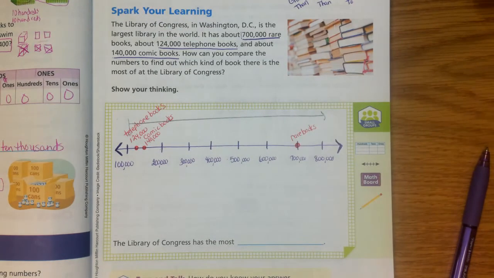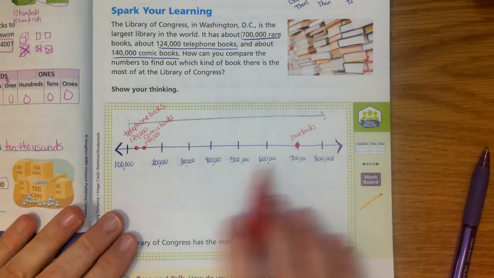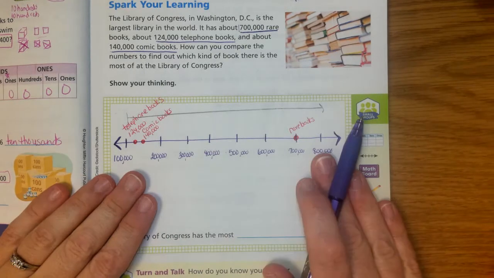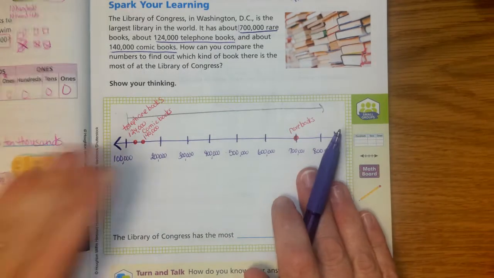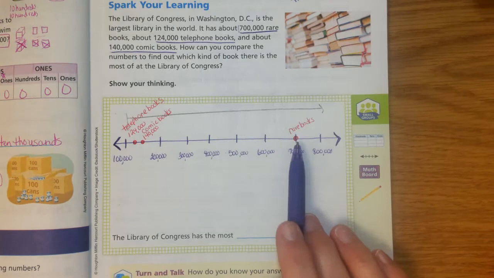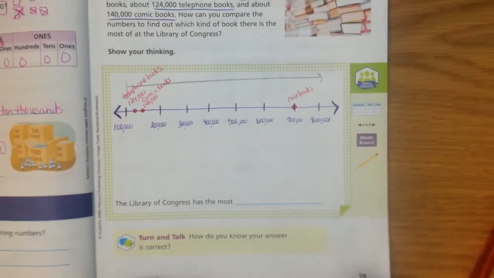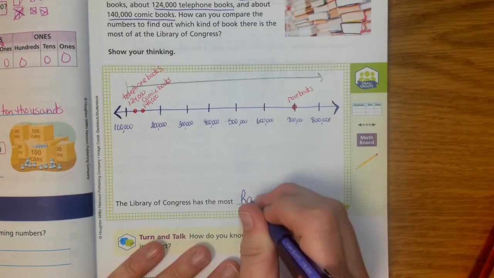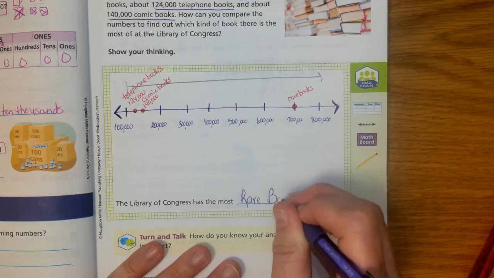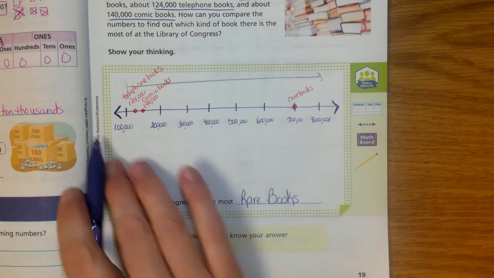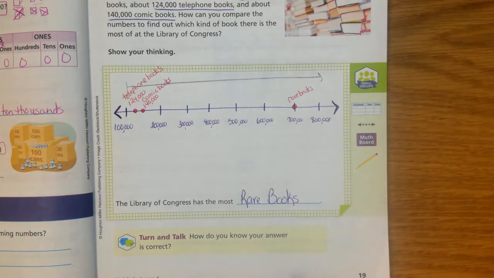correct answer. But this visual helps us really see how much more we have of one type of book than another type of book. So the rare books really do have quite a bit more than the telephone books and the comic books. So the Library of Congress has the most rare books. And we can see that visually with our number line.